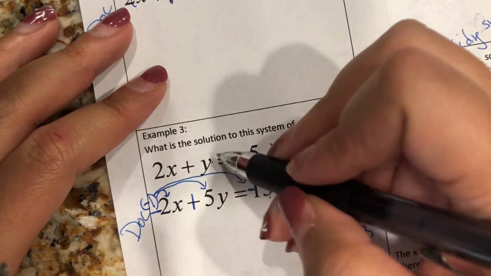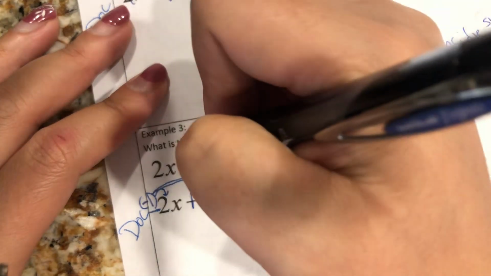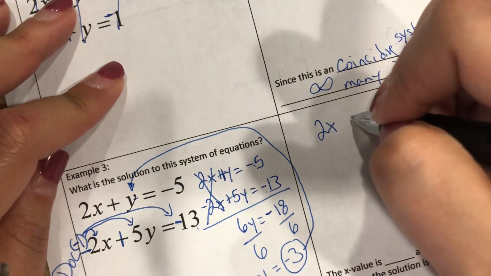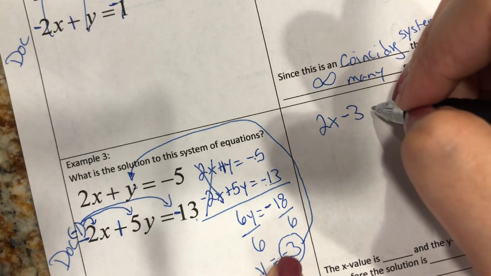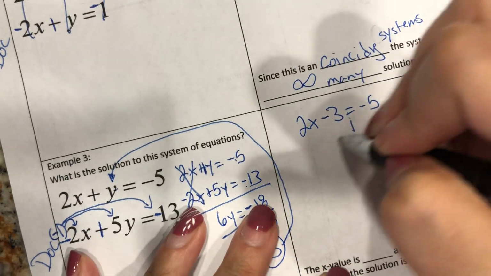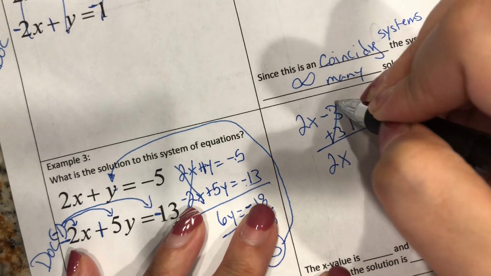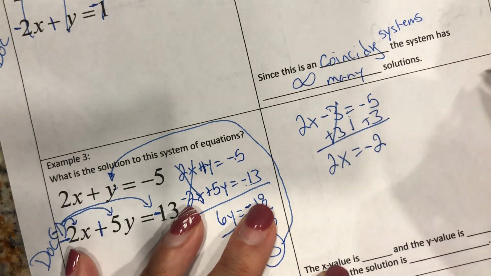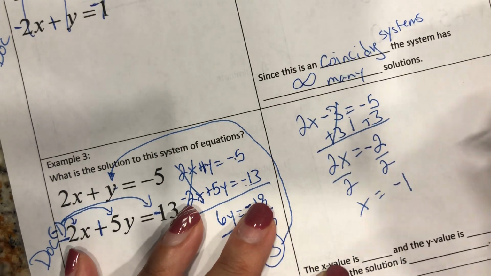Again, which equation do you want to plug it in to? I would probably plug it into the top. So I'm going to substitute this in. I get 2x minus 3, because I do have just that y, so I'm just going to put in the -3, equals -5. Then solve. I need to get rid of this -3, so add 3 to both sides. I get 2x equals, I owe you $5, but I give you 3, so now I only owe you 2. Divide both by 2, and I get x equals -1.